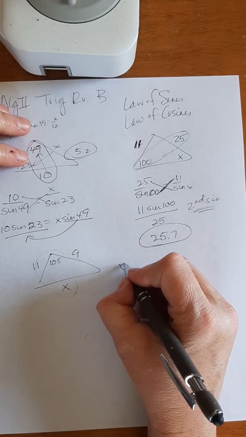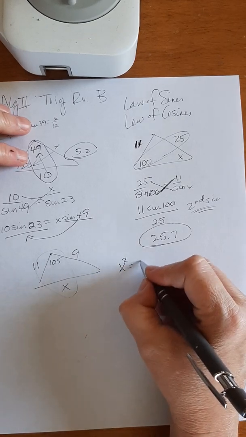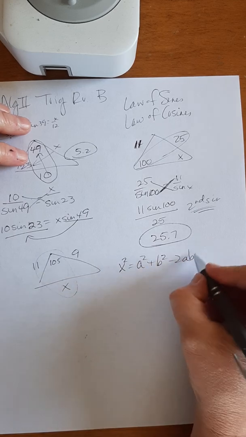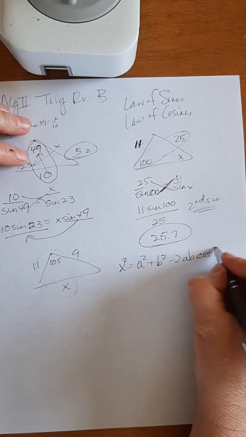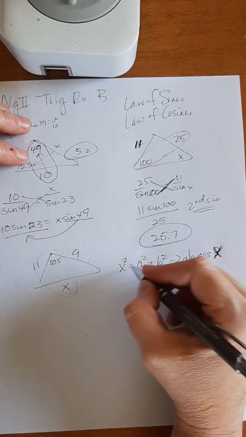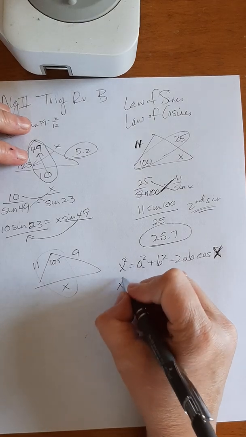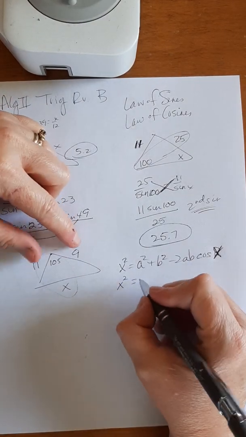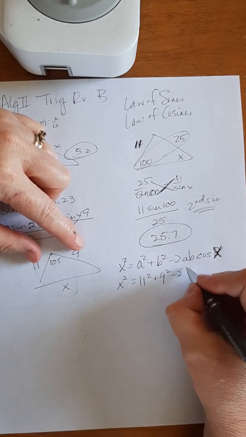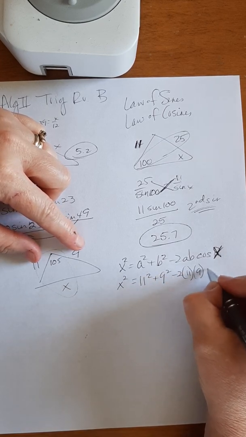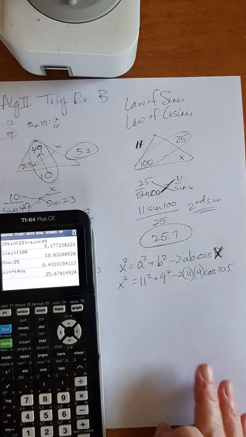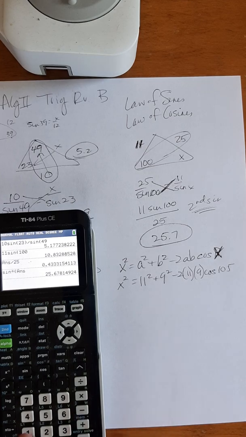Remember, law of cosines is p squared equals a squared plus b squared minus 2ab cosine p, or in this case, x, since we used x there. So x squared equals, it doesn't matter which one because you're going to square them both and add them, minus 2 times 11 times 9 cosine 105. Literally, you're going to plug it all in your calculator.